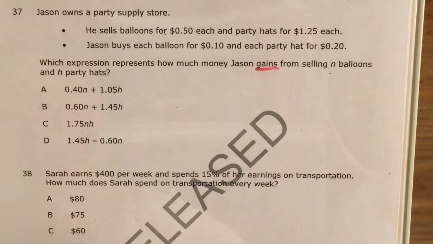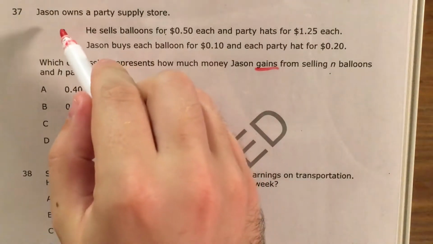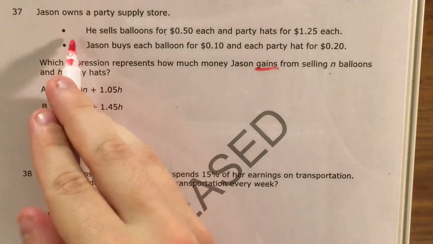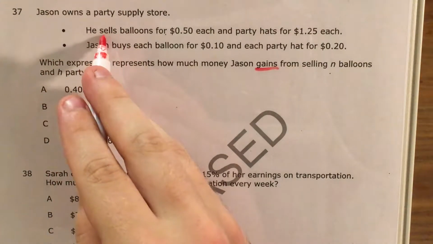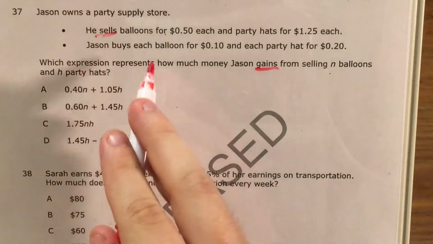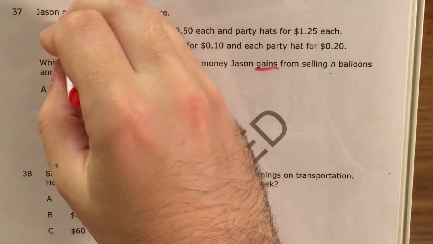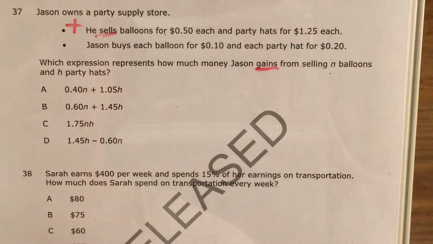So if we're looking for the expression that represents how much money Jason gains, then one of these bullet points is going to talk about money that Jason gets, and one of them is going to talk about money that Jason spends. Now, the one that talks about all the money that Jason gets is this top one. He sells, so if he sells, he's making money. Balloons for 50 cents each and party hats for $1.25 each. So that tells me that this is going to be my positive row of numbers here.